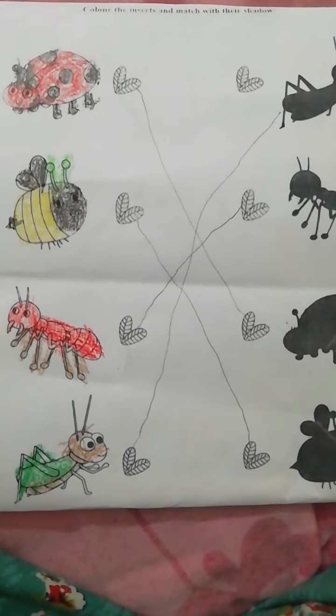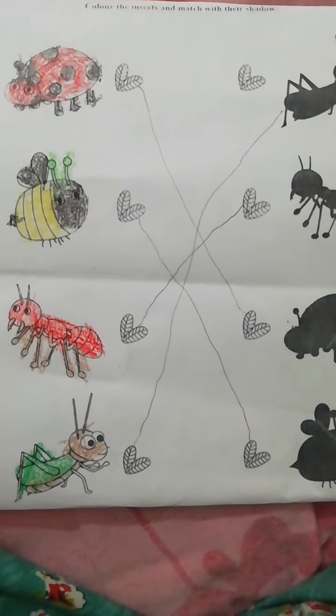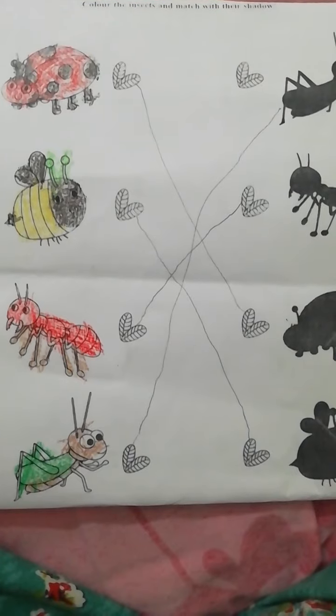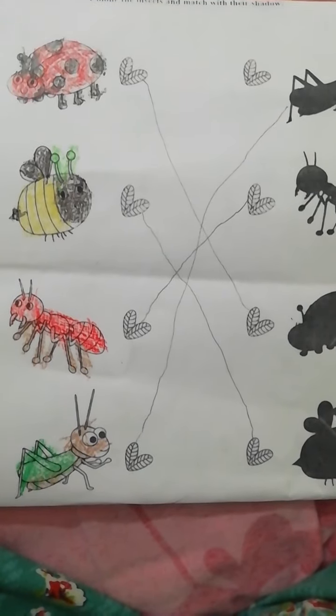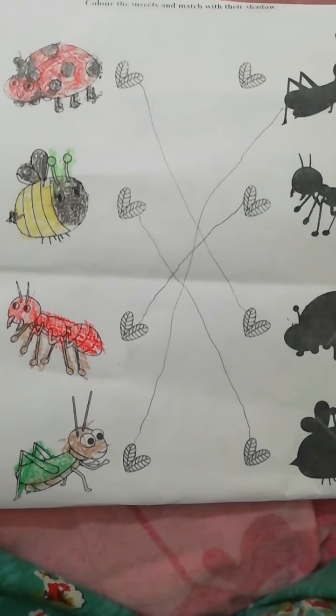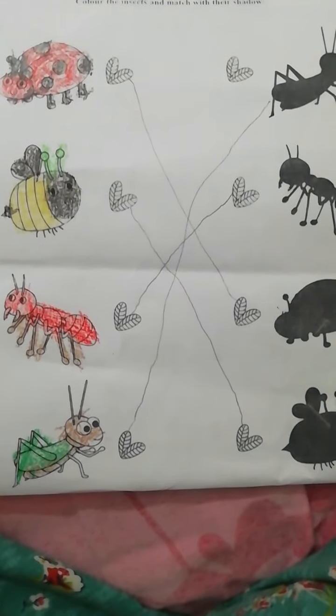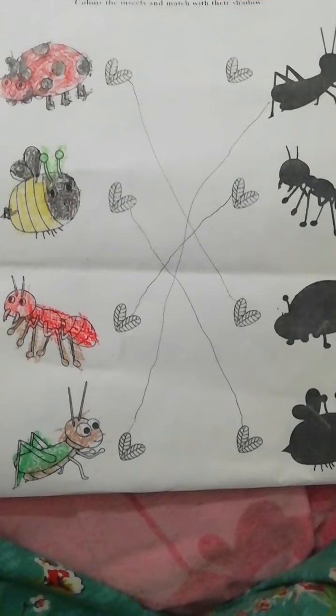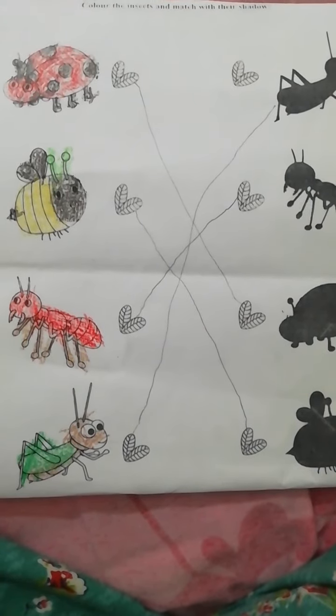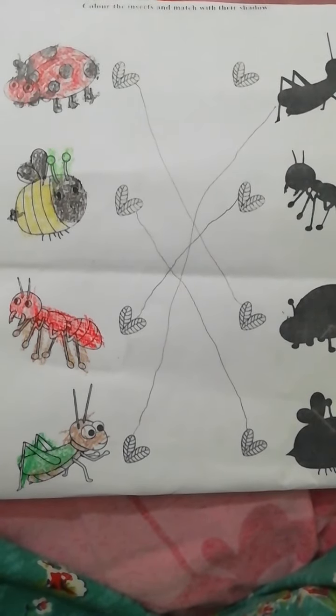Here I'm back with another activity. Color the insects and match with their shadow. So first they have to color the insect and then match the insect to their shadow. So first explain to the toddler before starting the activity.